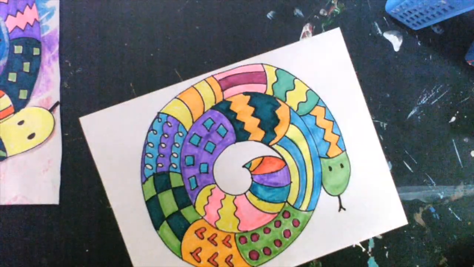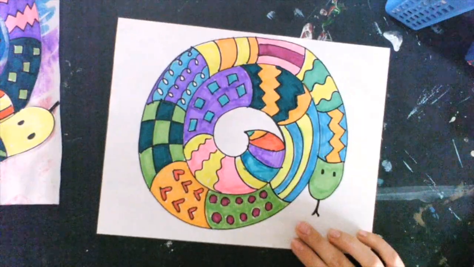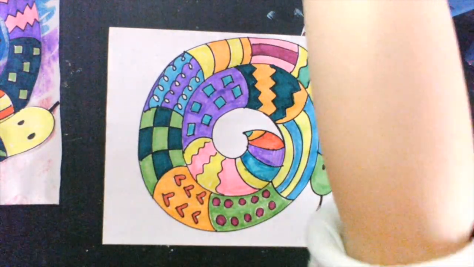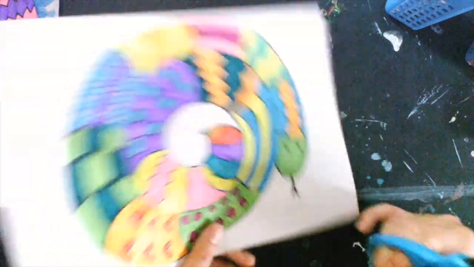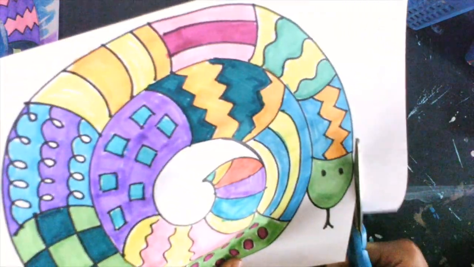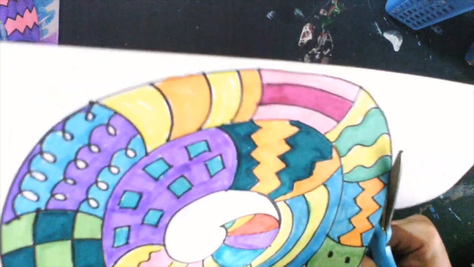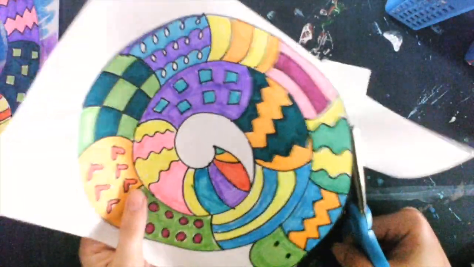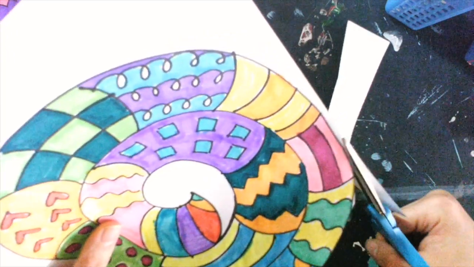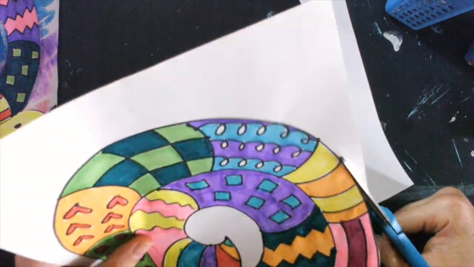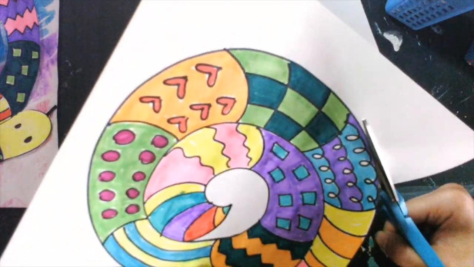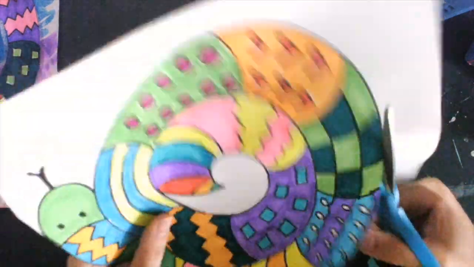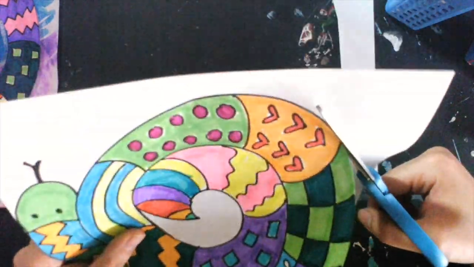Now that Larry is completed, I can either leave him like this or I can cut him out using a scissor and making sure that I have some supervision while I am cutting. I am going to cut around Larry and I am going to make sure I stay on the line. I don't want to cut out any of my beautiful artwork I created.